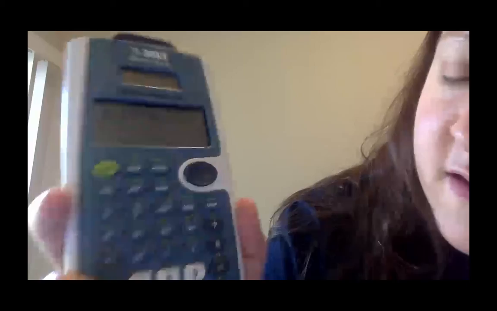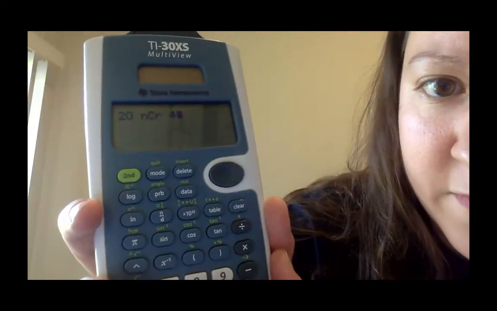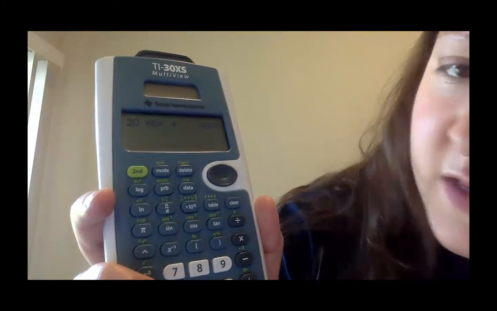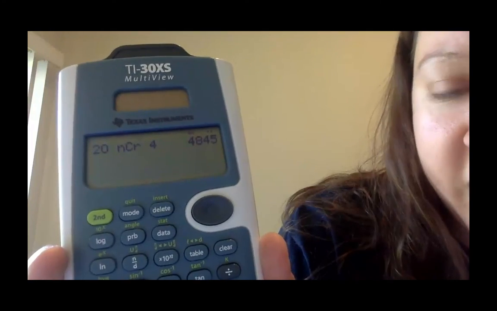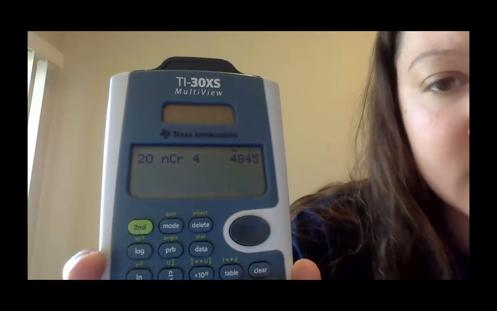That will give me nCr. So the TI-30 series, instead of k, they use the symbol r. So 20 choose 4. Enter. Gives me 4,845. So if you have a calculator that'll do combinations, it'll be much quicker than trying to do all of those factorials out and then doing the multiplication by hand.